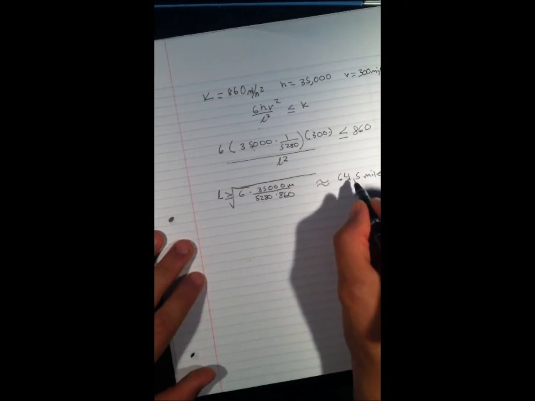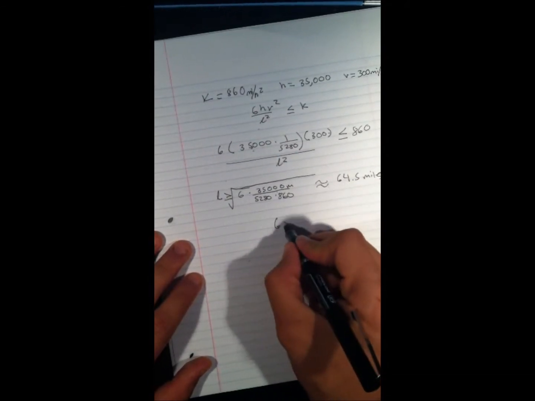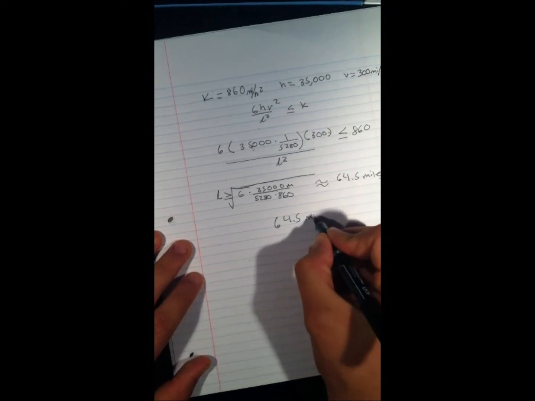So the pilot should start descent at roughly about 64.5 miles out.